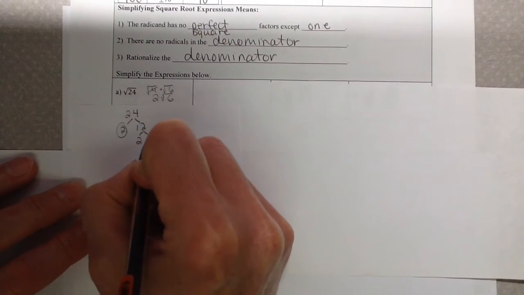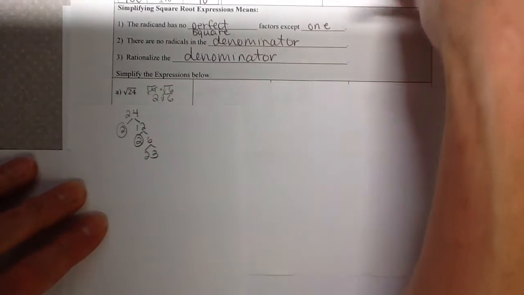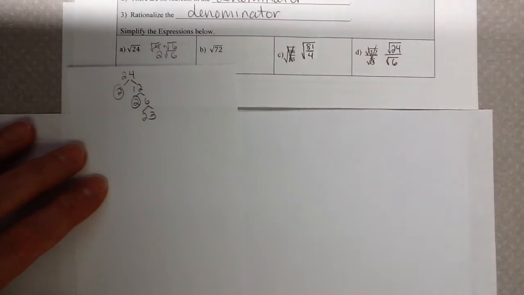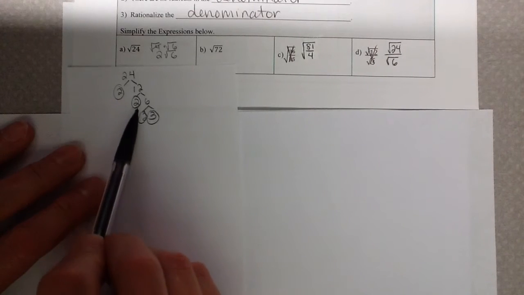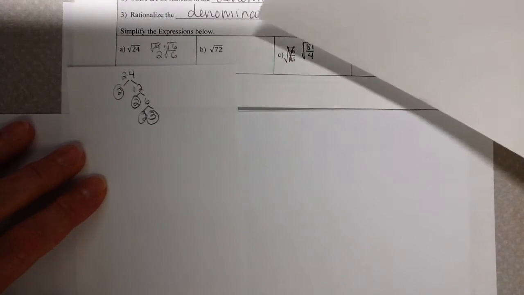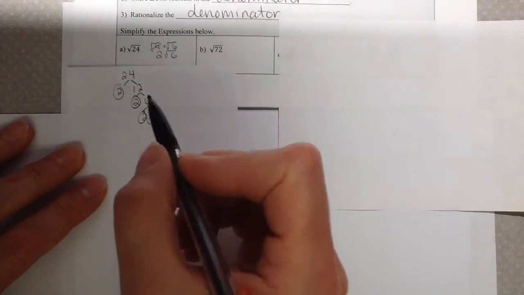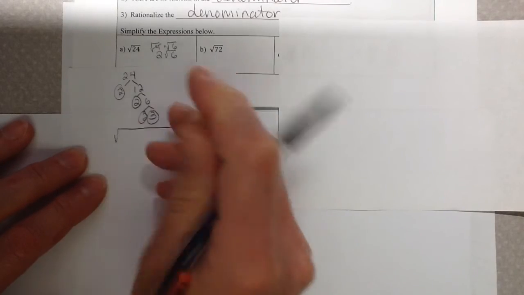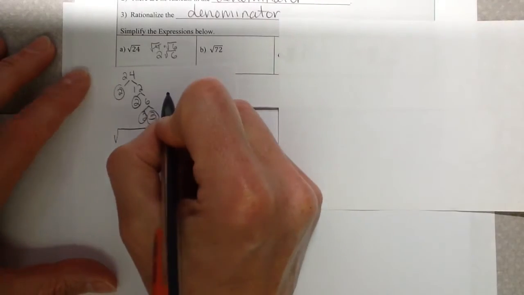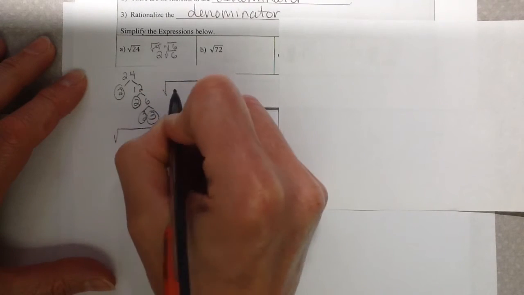So this is 2 and 6. There's a prime. And 2 and 3. There's a prime. Now, if I did this correctly, I should be able to multiply 2 times 2 times 2, which is going to give me 8, and then multiply it by 3, which is going to give me 24. Okay, now what I'm going to do is I'm going to take all of those numbers, I'm going to put them under a square root sign. Let me just do that off to the side here. That would give me the square root of 2 times 2 times 2 times 3.